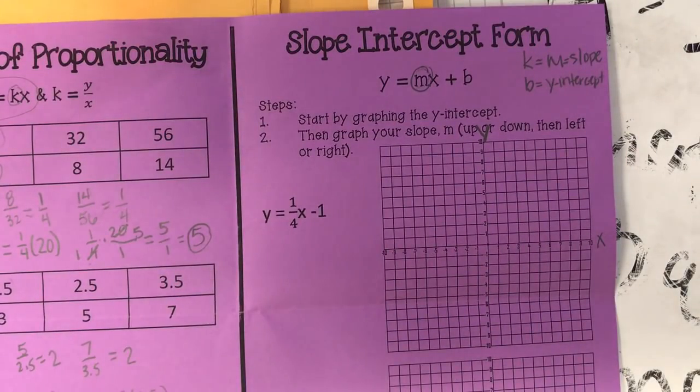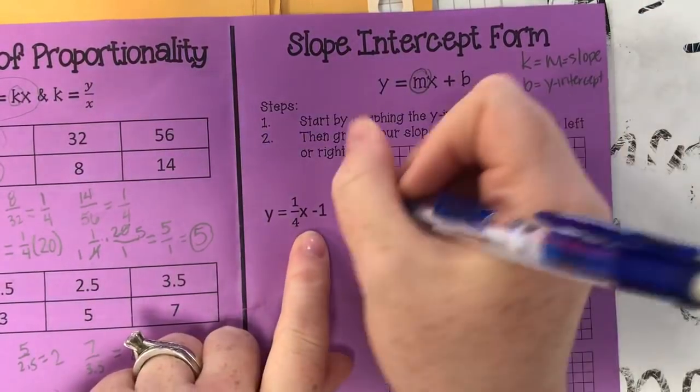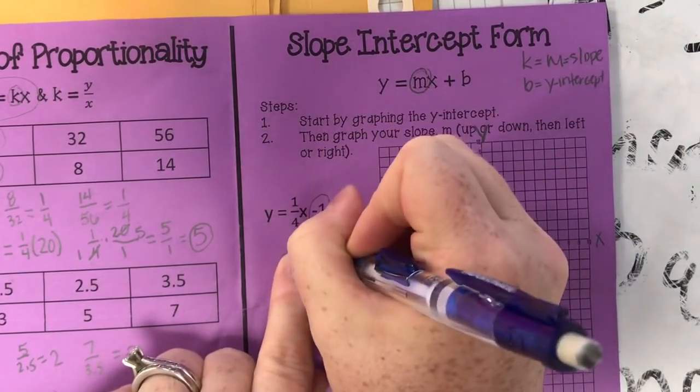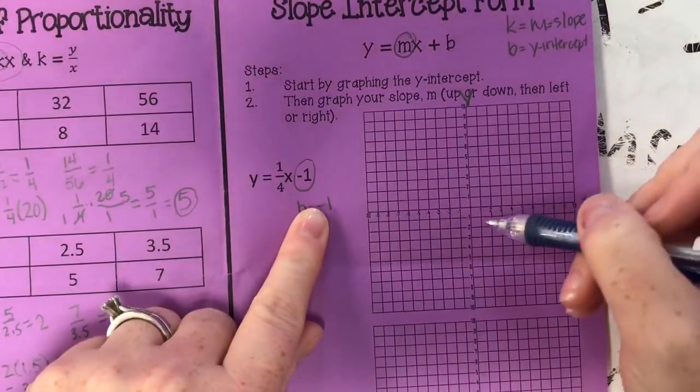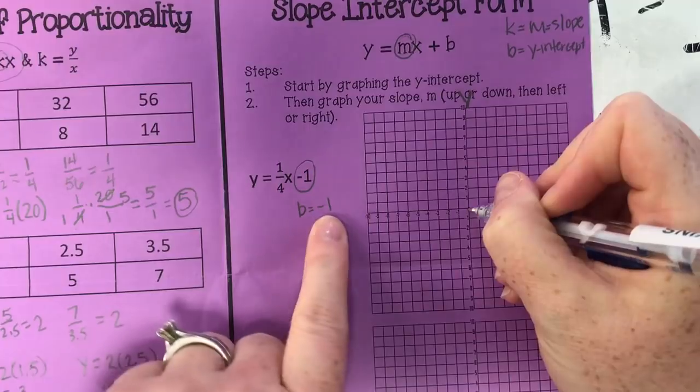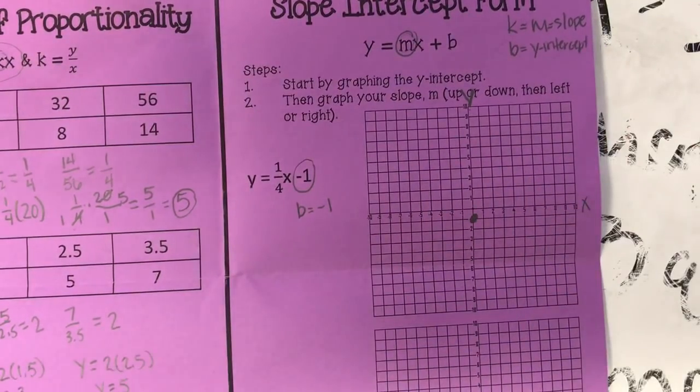X-axis is horizontal, y-axis is vertical, okay? So the steps say start by graphing the y-intercept. This is your b, your y-intercept. So we're going to start at 0 right here in the middle and go to -1. So I'm going to put a dot on -1, okay?